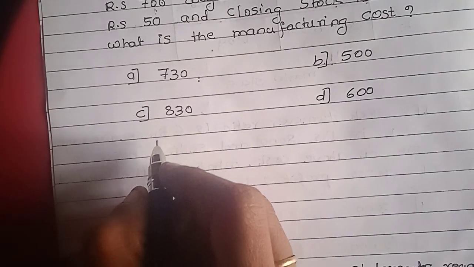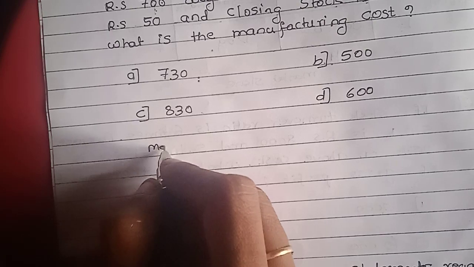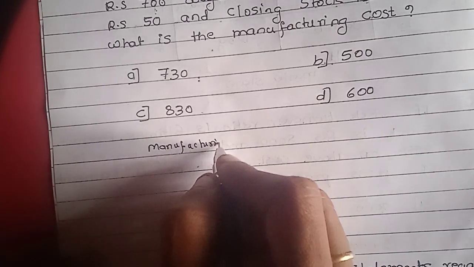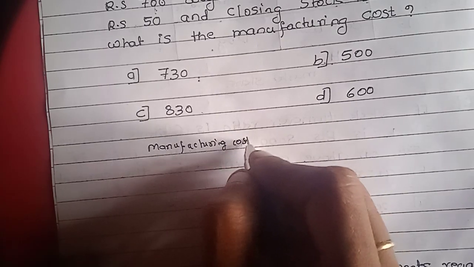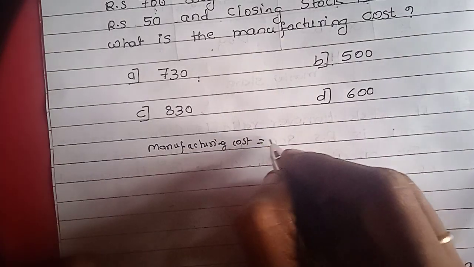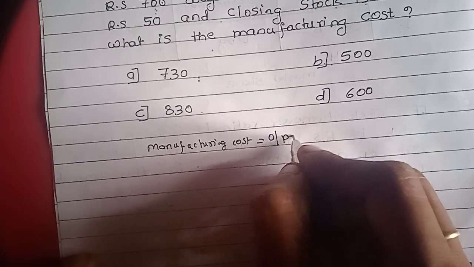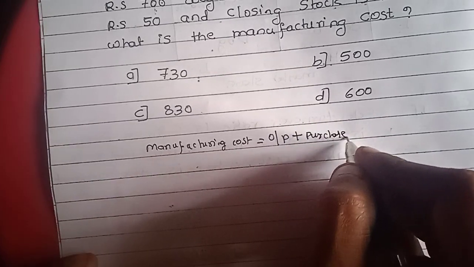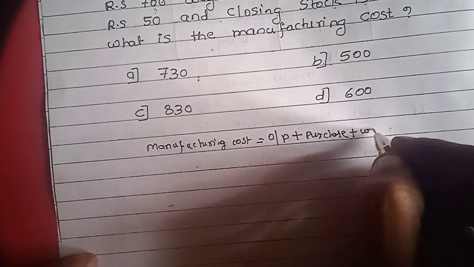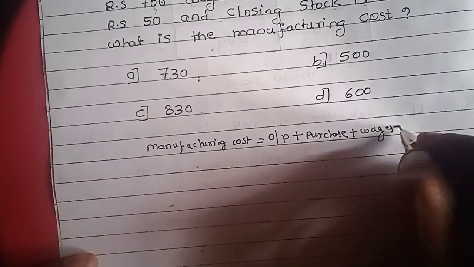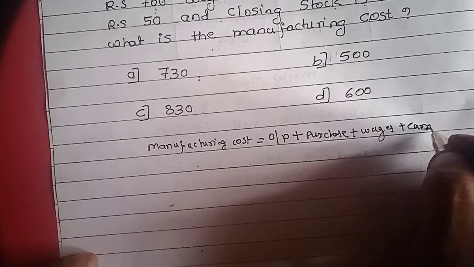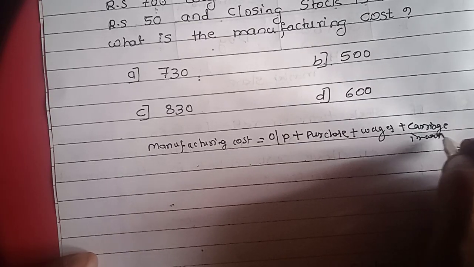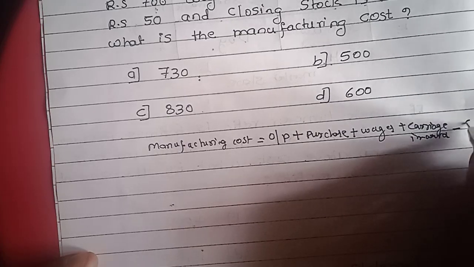For finding the manufacturing cost is equal to opening stock plus purchase plus wages plus carriage inward minus closing stock.